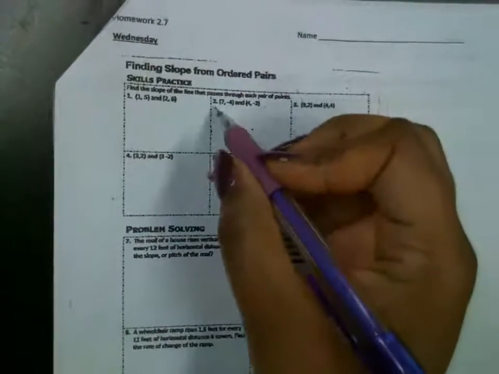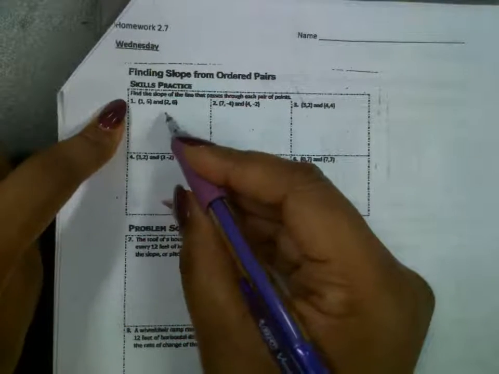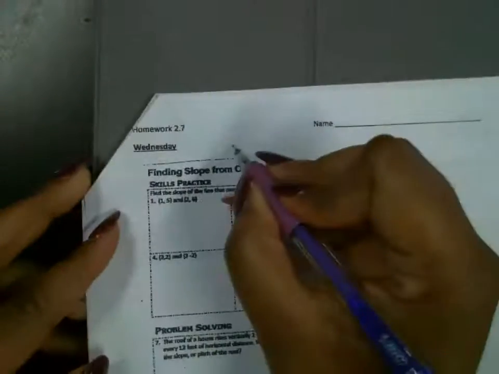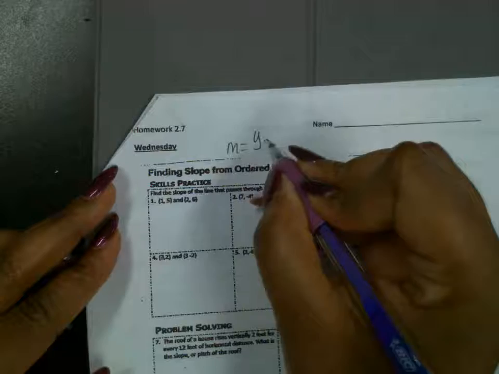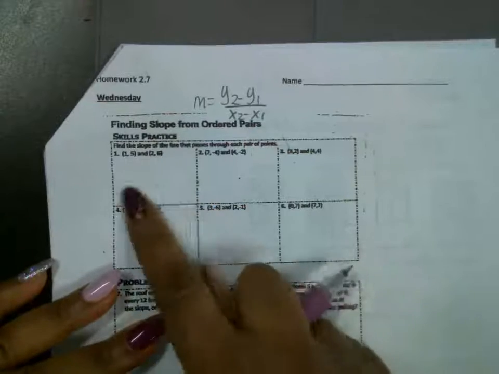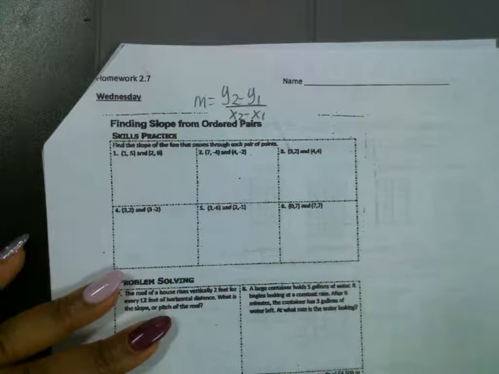So in the homework tonight, you're finding the slope. So it's the same thing we did in the first problem for the warm up. So let's do that very first one. The formula we're using for slope is y2 minus y1 over x2 minus x1. If this is not enough space for you, you can write it out to the side like we did yesterday.